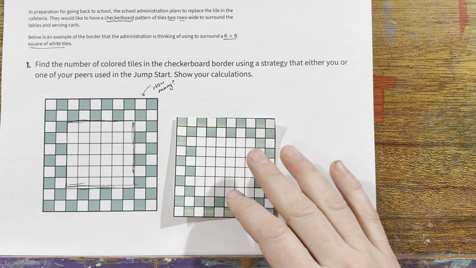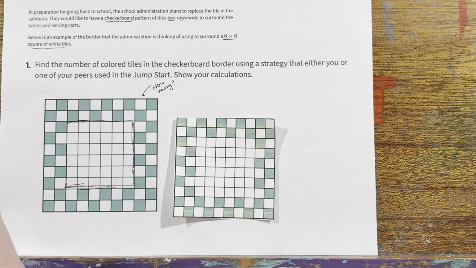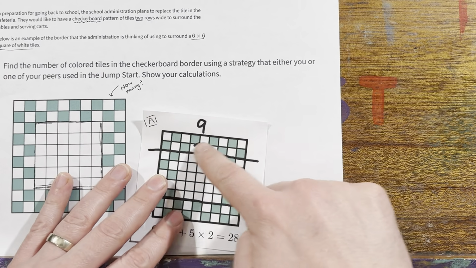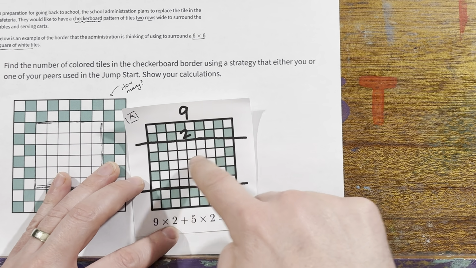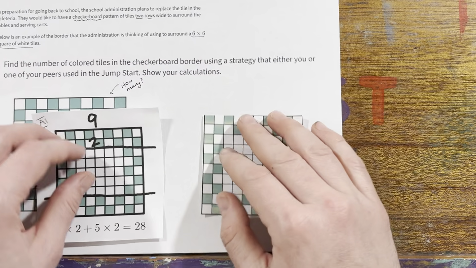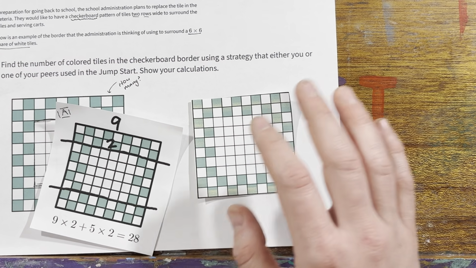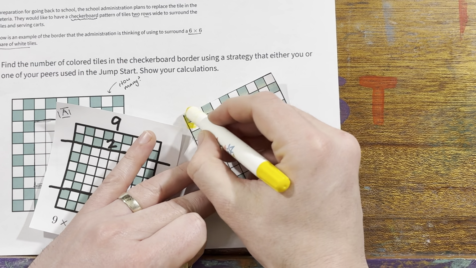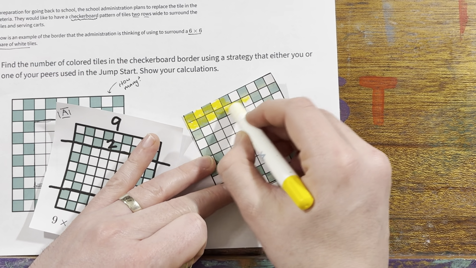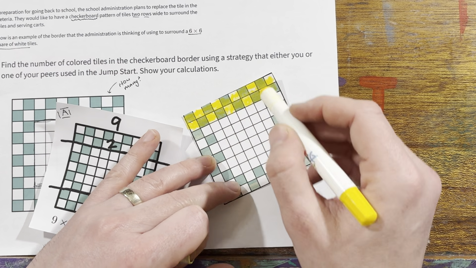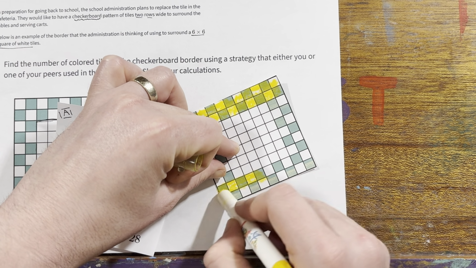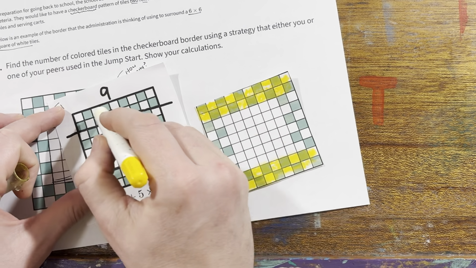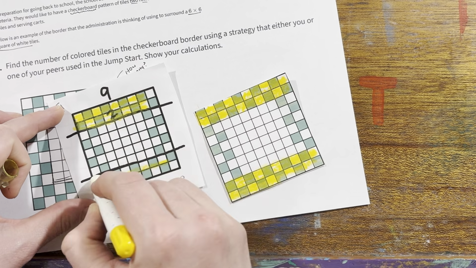So the first strategy that we looked at together for counting the 5 by 5 square was this one here. So we had a 9 across the top and a 9 across the bottom, and then we had 2 groups of 5 here. Let's see if I could make that happen over here and see what it would look like. I'm going to color these in. So I'm going to color in the top here, this big rectangle up here. Very nice. And this rectangle down here. That seems to match the big rectangle I did over here and the rectangle I did over here.